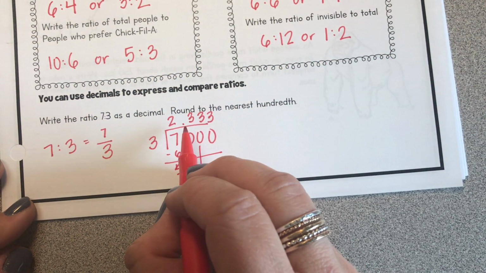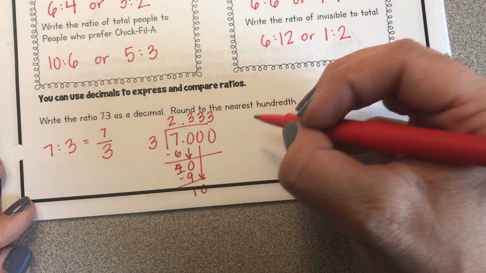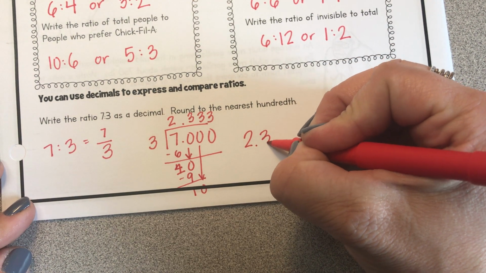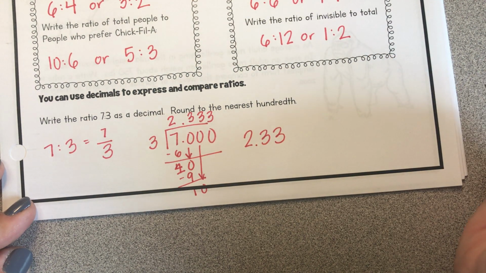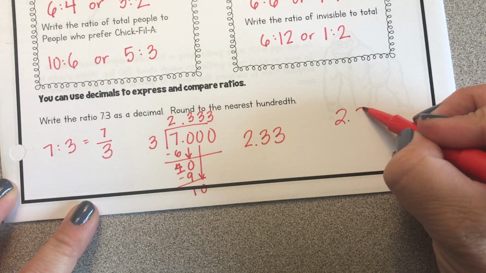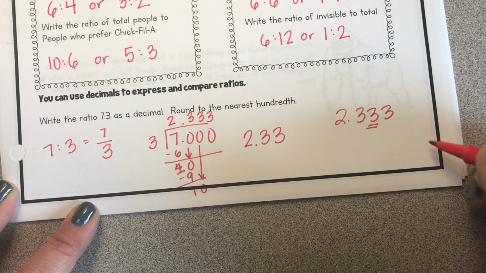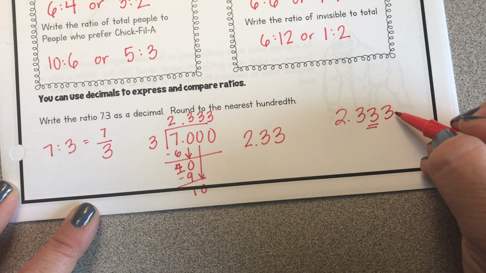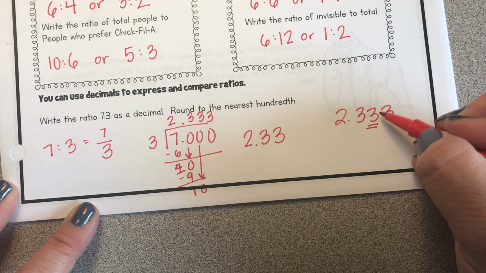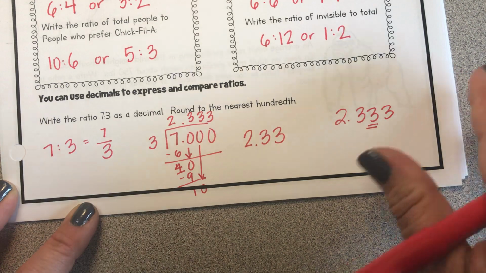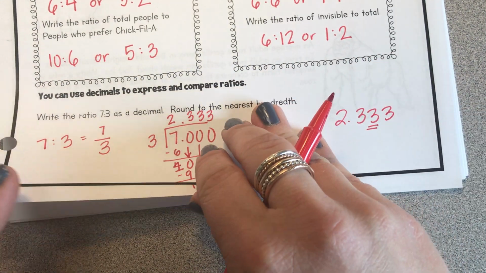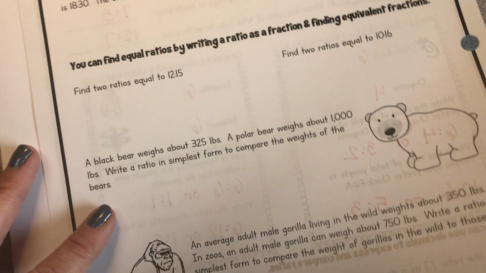So when it says round to the nearest hundredth, I look at the thousandths place, and it would be 2.33. Let me explain that one more time. If this is the spot that I'm rounding to, I have to look at the digit to the right to say, is this 5 or more? No, so it's not going to raise that score. So it's just going to stay 2.33.